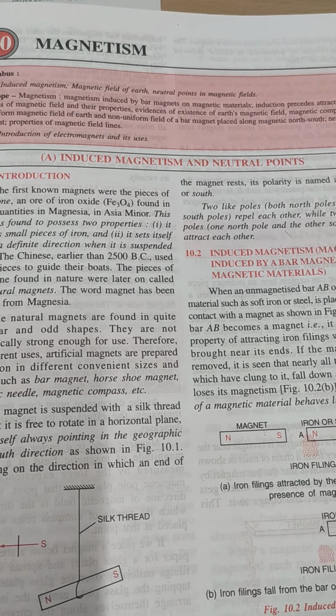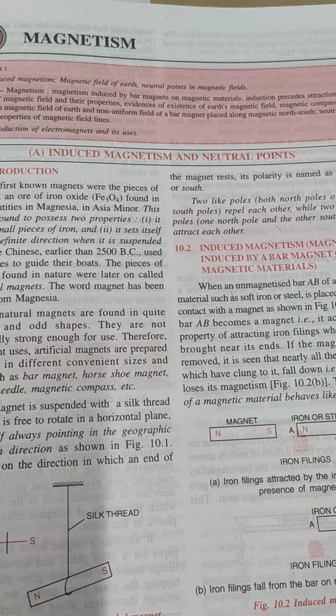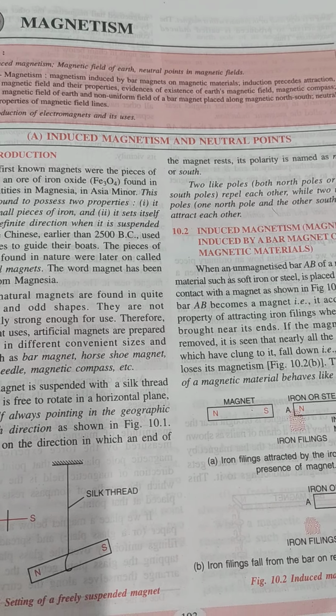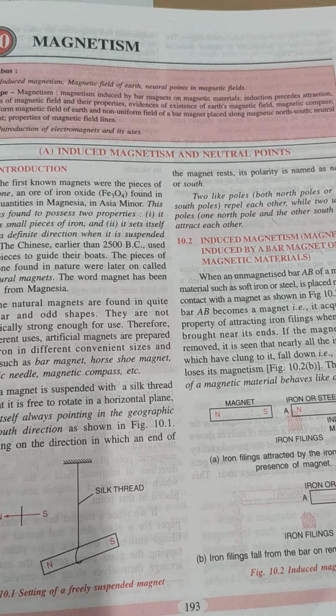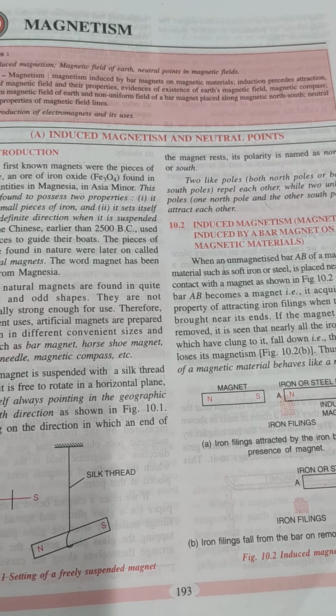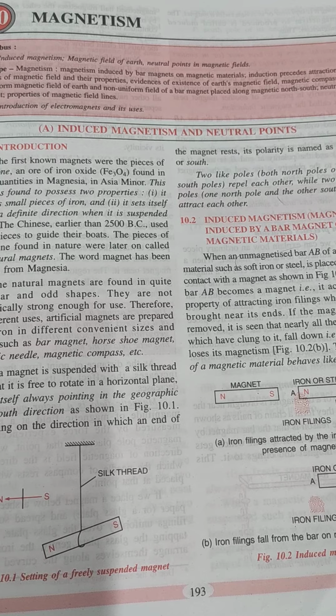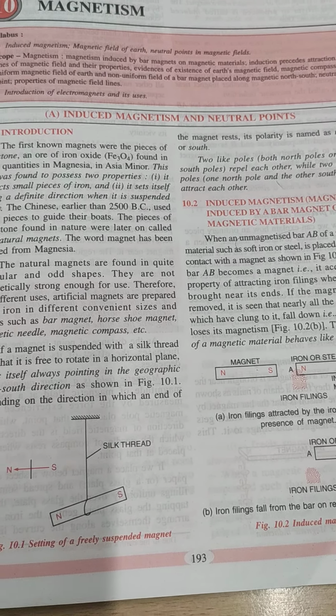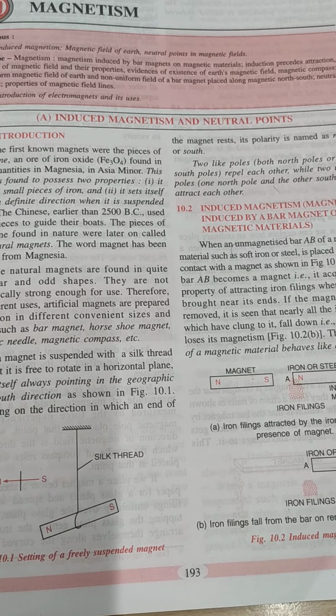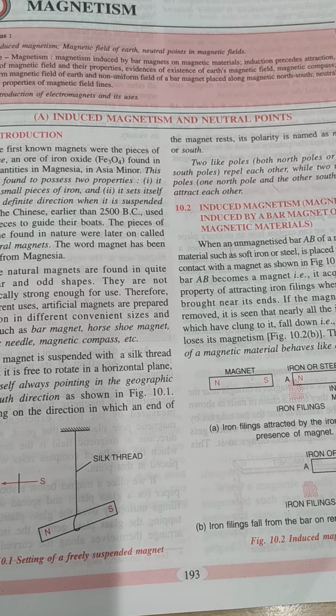Now the phenomenon is known as magnetism, and magnetism can also be produced by electric current. How it is produced by electric current and things like that we are going to cover in the second part of this chapter, where we will be talking about electromagnets.